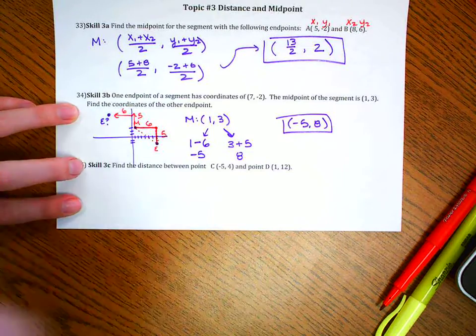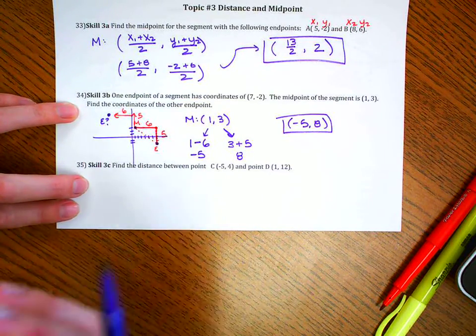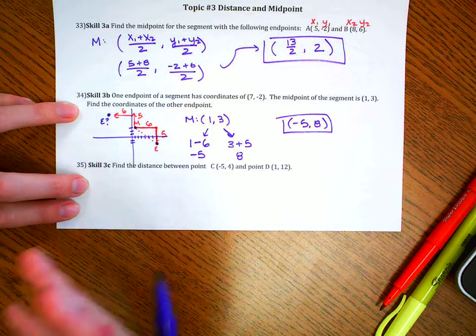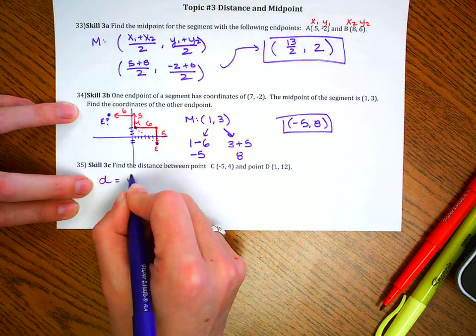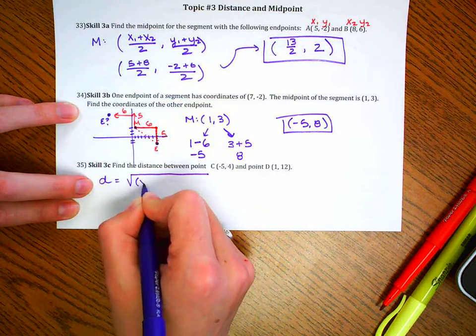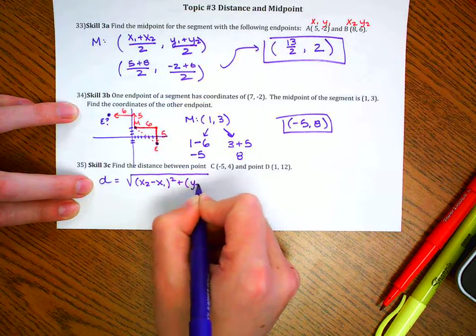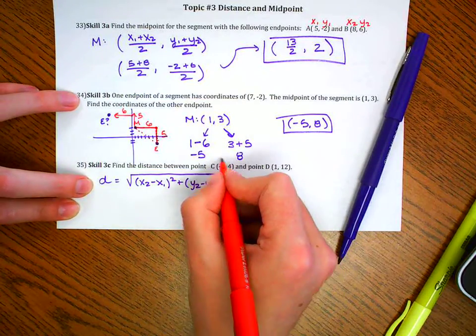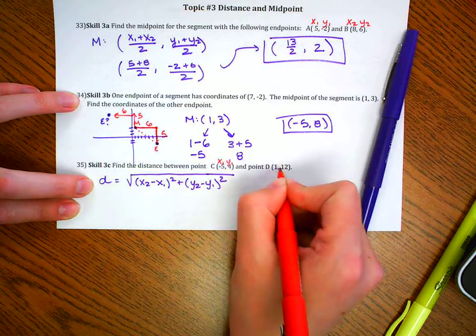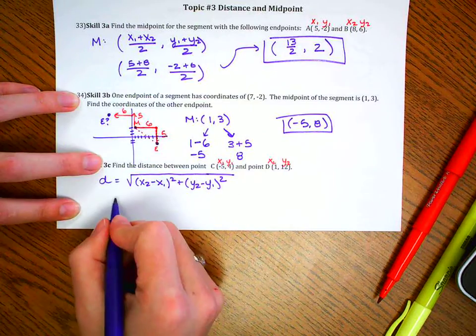Okay, lastly, we have number 35. Find the distance between these 2 points. There's 2 ways you can do this problem. You can either use the Pythagorean theorem or use the distance formula. And the distance formula says take the square root of the difference of the x coordinates squared plus the difference of the y coordinates squared. Here's my first point. So this is going to be x1, y1. Second point, x2, y2. Let's plug in what we know.